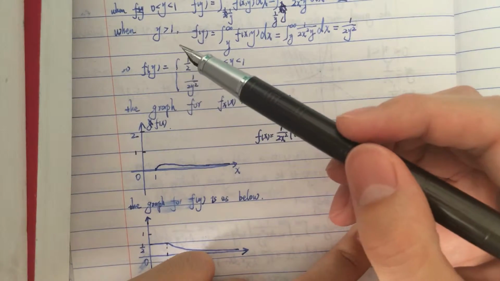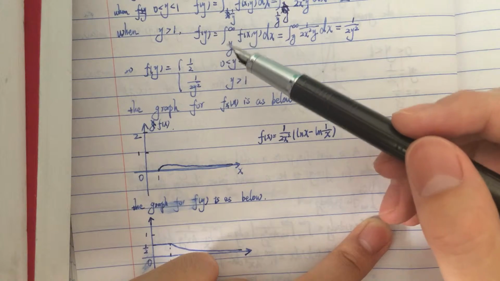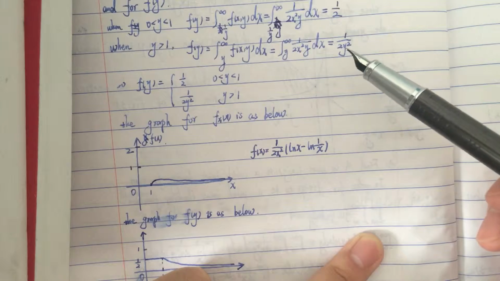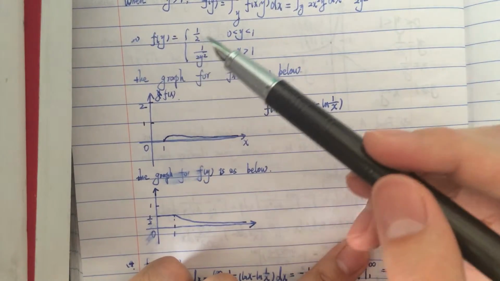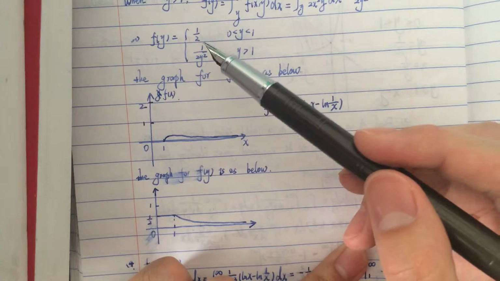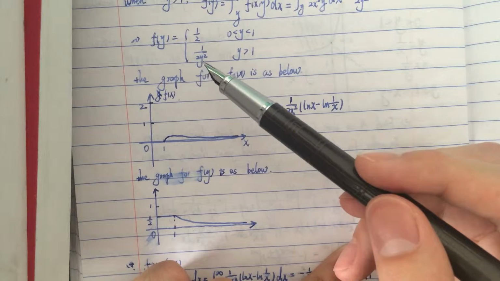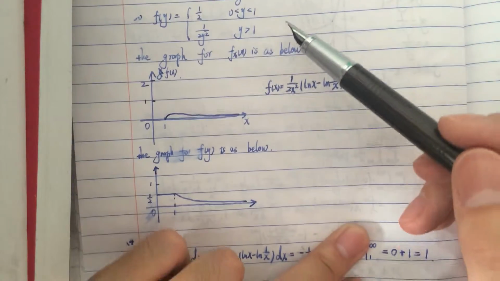And when y is larger than 1, the integration will be from y to infinity, and the result is 1 over 2y squared. So fY will equal 1 over 2 when y is larger than 0 and less than 1, and will be 1 over 2 times y squared when y is larger than 1.